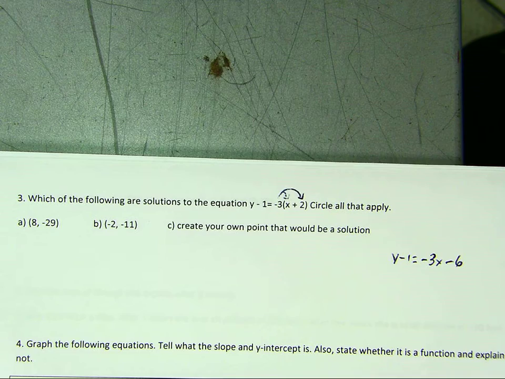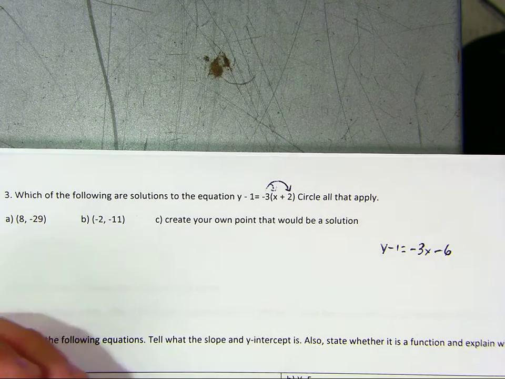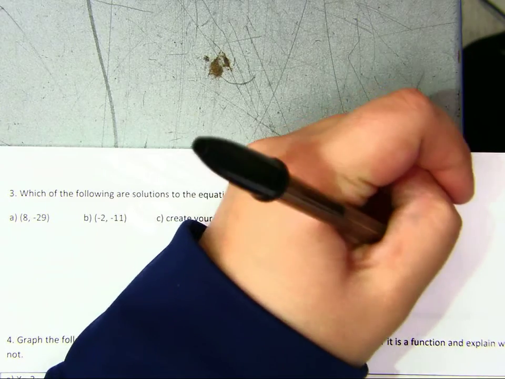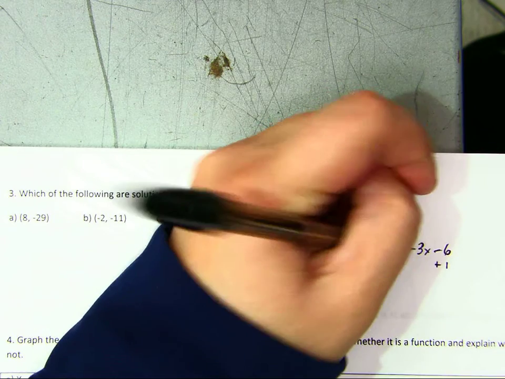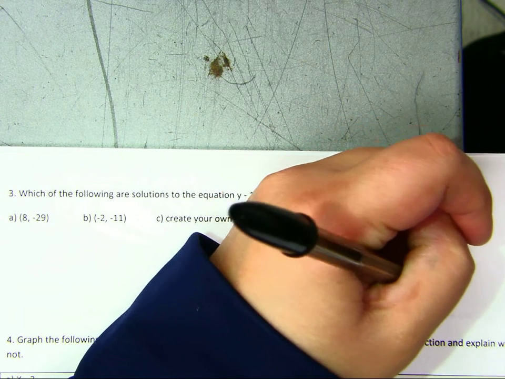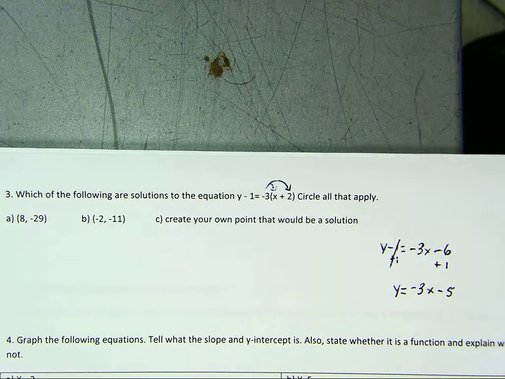From there, we have to undo minus 1 by adding 1 to both sides, lining it up underneath the negative 6 because those are technically like terms. So then we have y equals negative 3x minus 5.